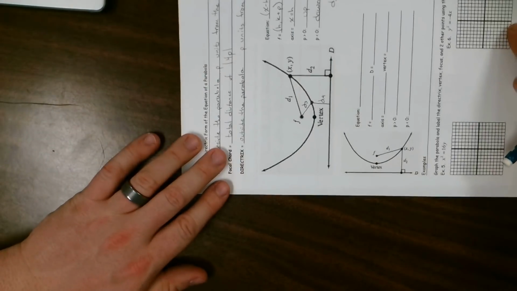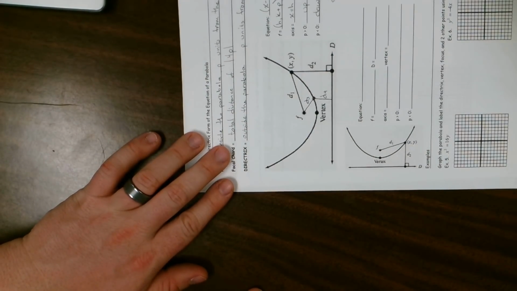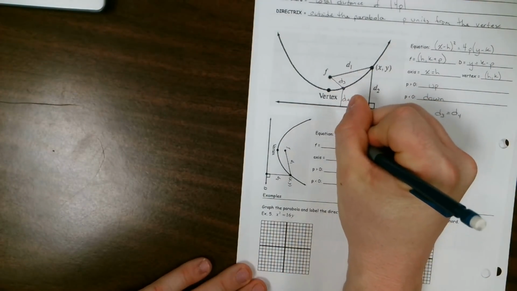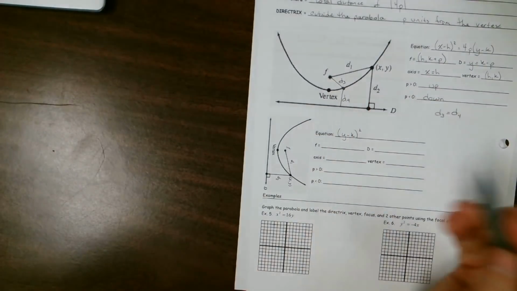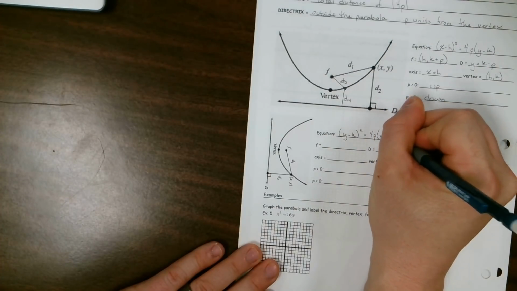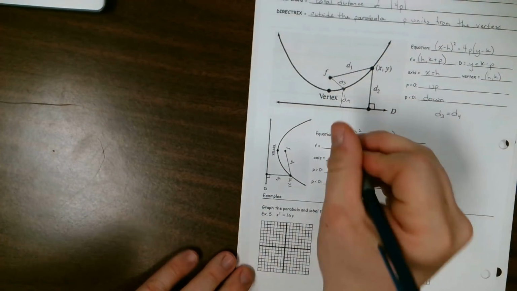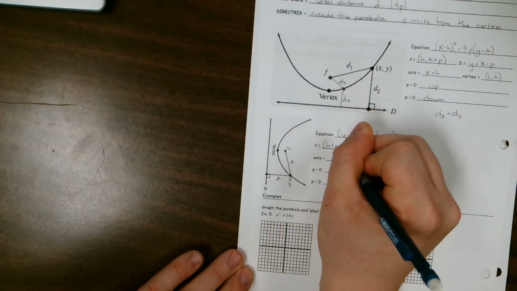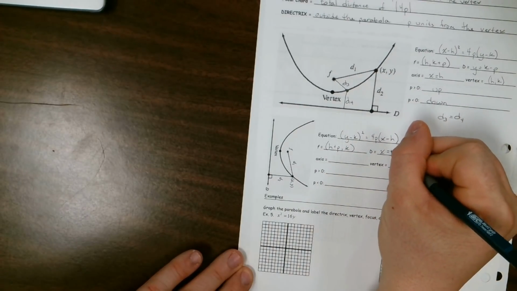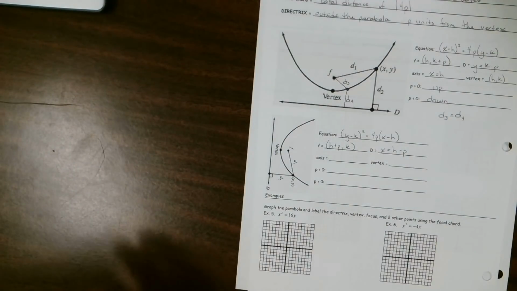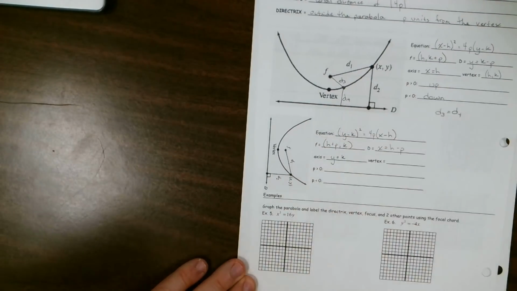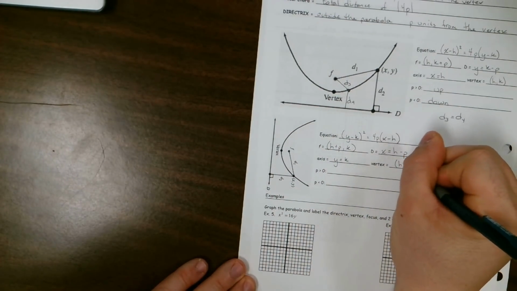If you look at this picture here, a horizontal parabola is essentially a vertical parabola, only the x and y axes have been flipped. So the equation is going to end up being y minus k quantity squared, giving us a y squared value equal to 4p times x minus h. The focus is going to be at (h plus p, k), and the directrix is going to be a vertical line at x equals h minus p. It's going to be outside of the parabola. The axis of symmetry is going to be a horizontal line, y equals k, and the vertex, of course, is going to be at (h, k).